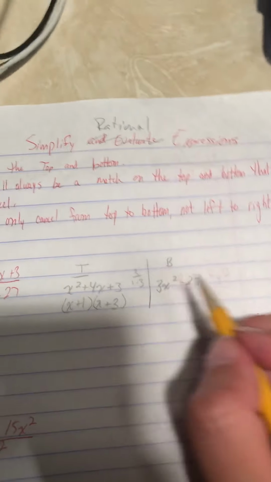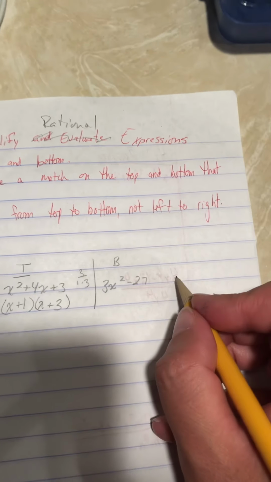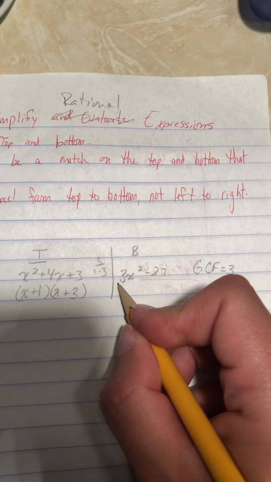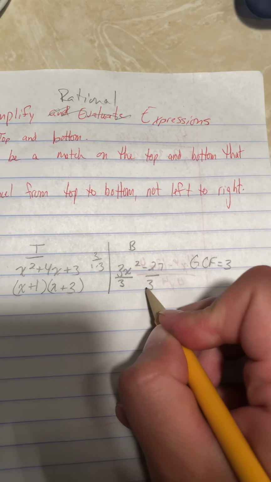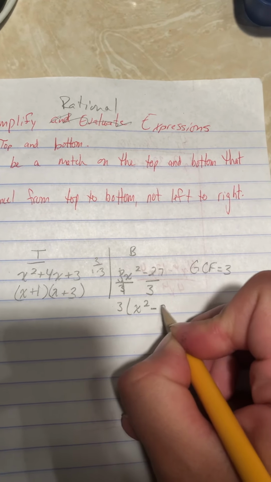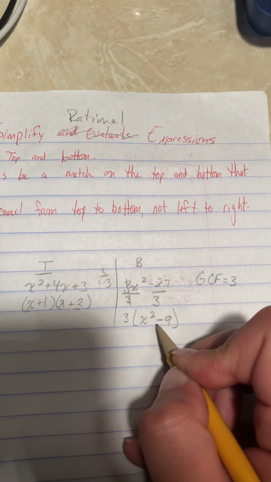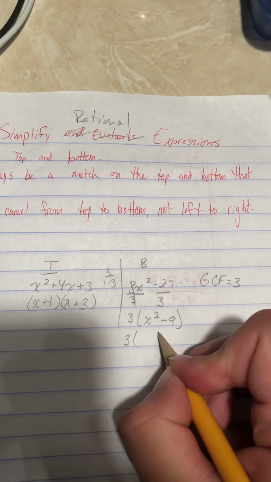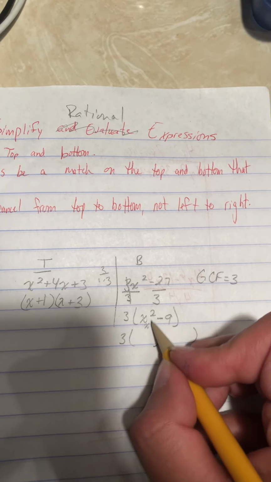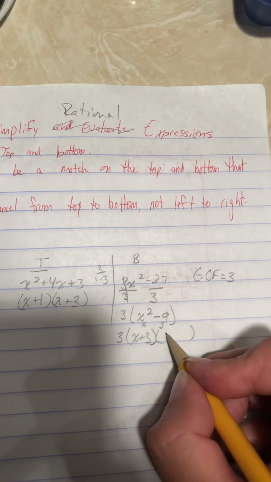That's factored. Now as for the bottom, again, you always look for a GCF. I didn't look for one here because there's no number out in front. But here there is a GCF, and it's 3. You divide this by 3. So that gives me x squared minus 9. Now I'm in this parenthesis with the minus sign. You should always look to see if you could further simplify it, and you can. X squared is x times x, and the square root of 9 is 3. One gets a plus, one gets a minus.